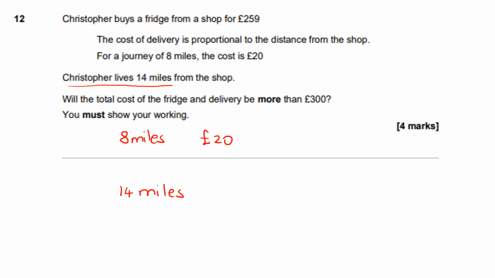There are 2 options for you here. You can go down to 1 mile by dividing both sides by 8, or I would prefer to go down to 2, to be honest with you, and then it will be easier for me to times it by 7. So if I divide both sides by 4, that's going to be 2 miles, and this is going to be £5. Then going back up, it's going to be times it by 7 to find out what 14 miles is going to cost you, and that's going to be £35. So for 14 miles, he needs to pay £35.